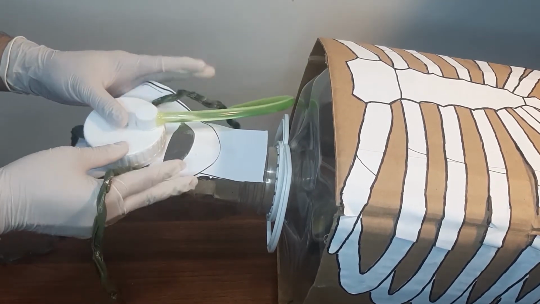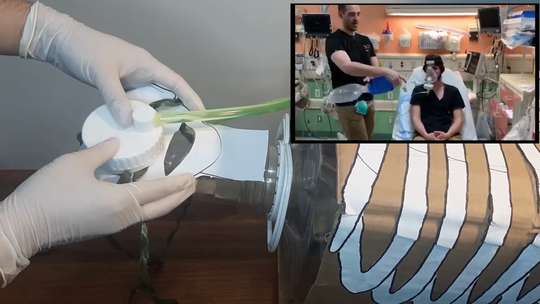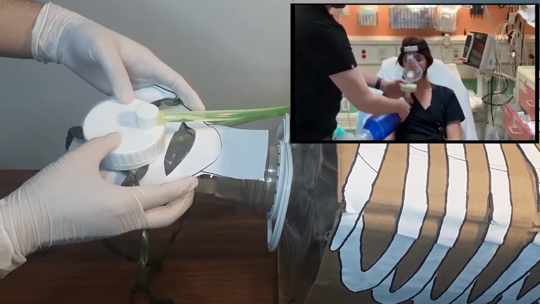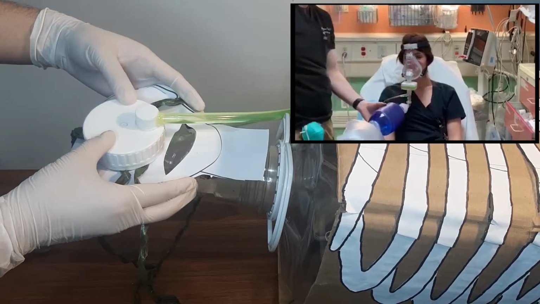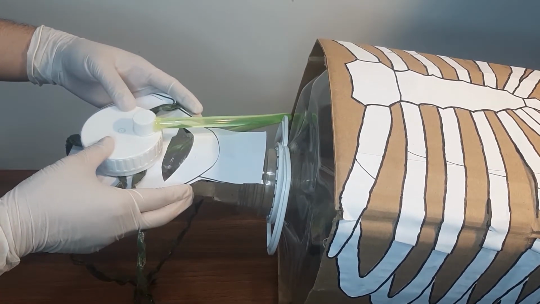Pre-oxygenate the patient with 100% oxygen for 5 minutes with continuous positive airway pressure or CPAP with a PEEP of 10 cm H2O or with non-invasive ventilation. There should be chest expansions present and no leakage through the sealed mask.